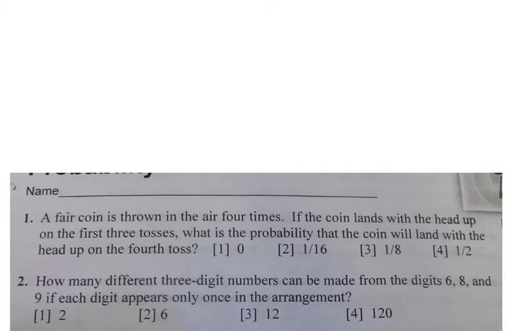All right, our probability worksheet. Number one, a fair coin is thrown in the air 4 times and it landed up on heads the first 3 tosses. It wants to just know the probability the coin will land on heads the 4th toss.